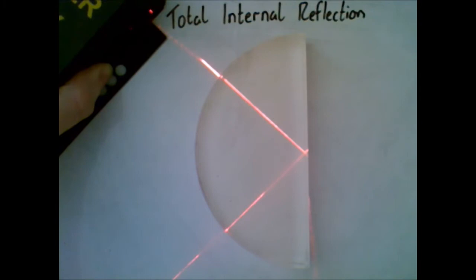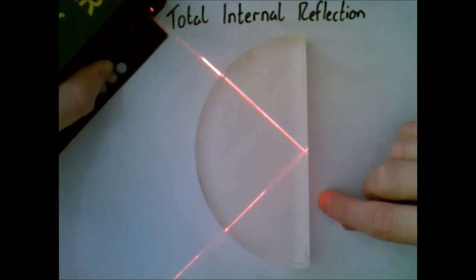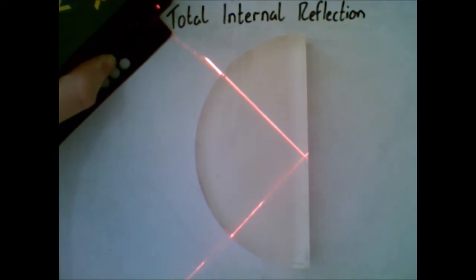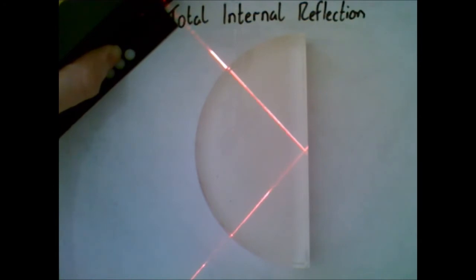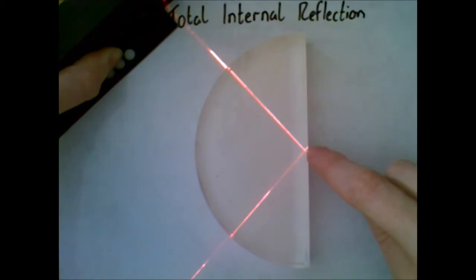And this angle of incidence, where my refracted ray is along the edge of the block, this angle of incidence at this point here is called the critical angle. And if we then increase my angle of incidence even more to be higher than the critical angle, what we see now is no refraction. All we're getting is all of the light is being reflected off the edge of the block here. And this is called total internal reflection. Total because it's all of it, internal because the light ray is staying inside the block, and reflection because obviously it is reflection that is happening there.